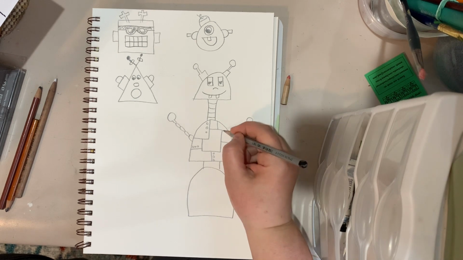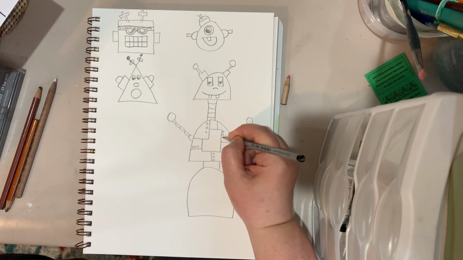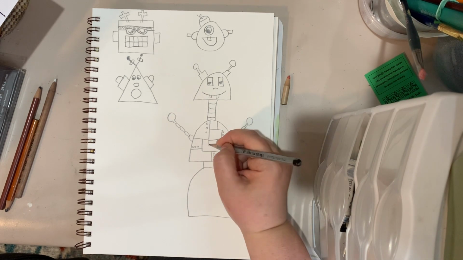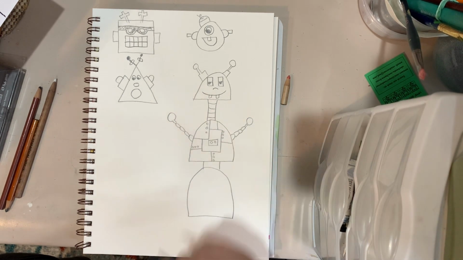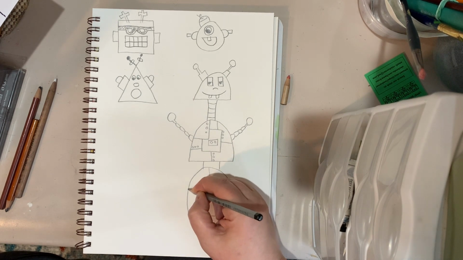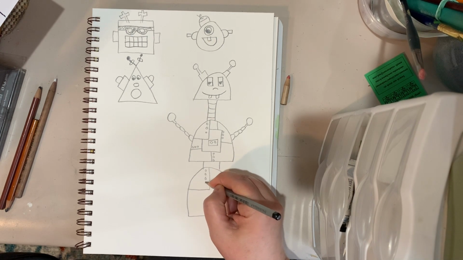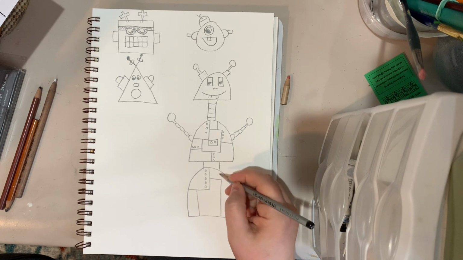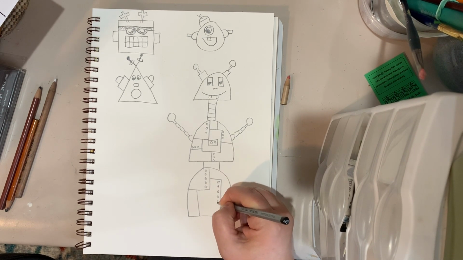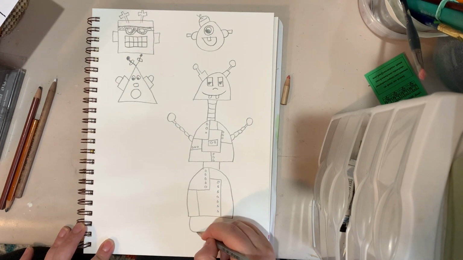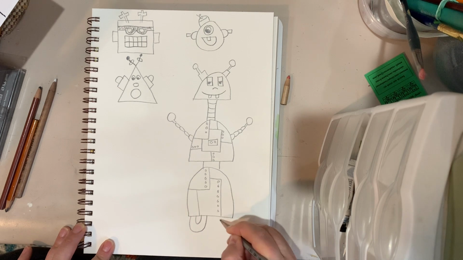This is one of my favorite parts about drawing, is taking the time to add detail. That is really fun to me, to just get into all the little specifics. All right, we'll do this as well to kind of match the top. And then the last thing, how's my robot gonna get around? I think I'm gonna give him kind of like wheelie feet. So we'll just do some little half circles.